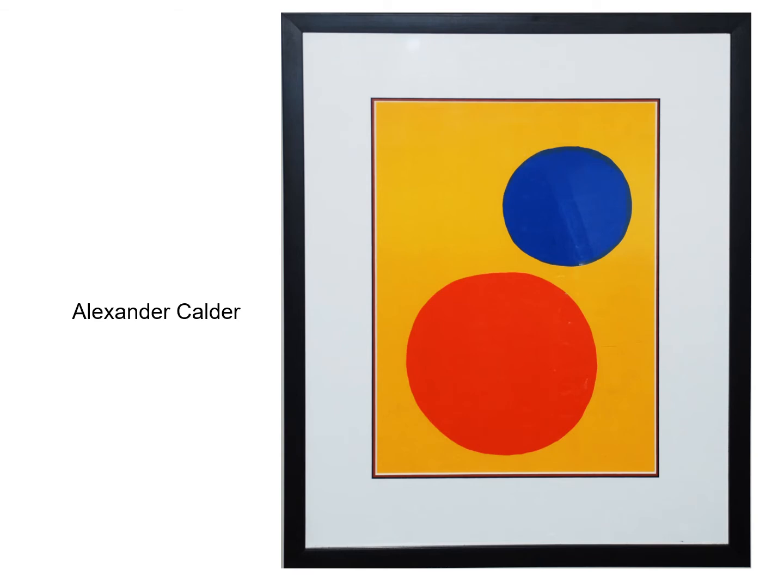We could shift another one and hit tertiary colors, so these relationships can become quite complex. This is a textbook example of the primary triadic color scheme by American artist Alexander Calder. Not too much more needs to be said about that.